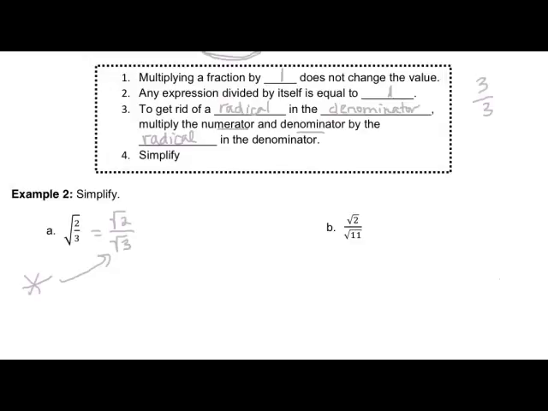Remember, we cannot have a radical in the denominator, so this is where we have to rationalize the denominator. So to get rid of that radical in the denominator, we're going to multiply by the radical that's in the denominator, which is the square root of 3. Now whatever we do to the denominator, we also have to do to the numerator, so that's why we have to multiply by the square root of 3 over 3.